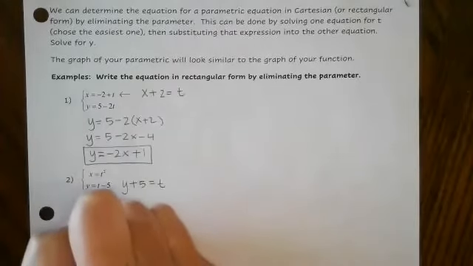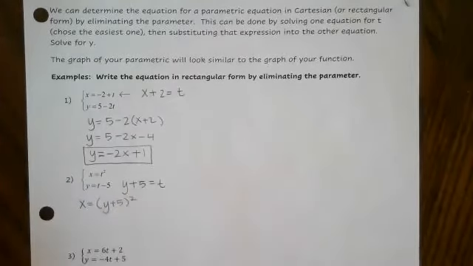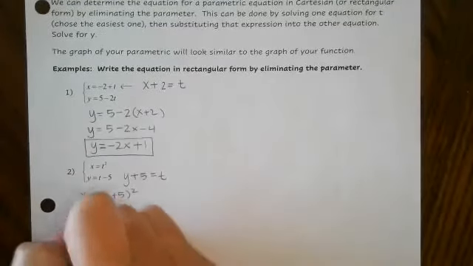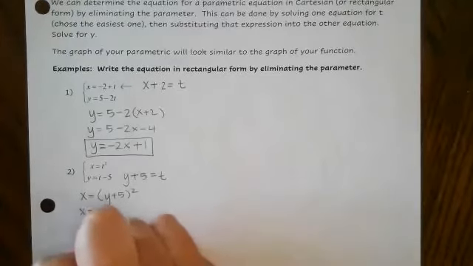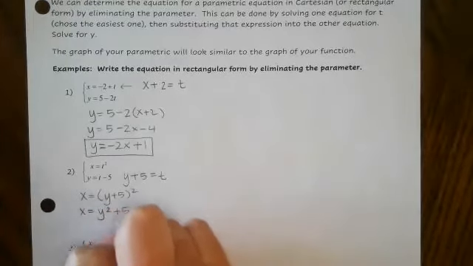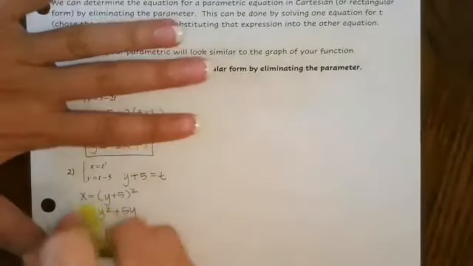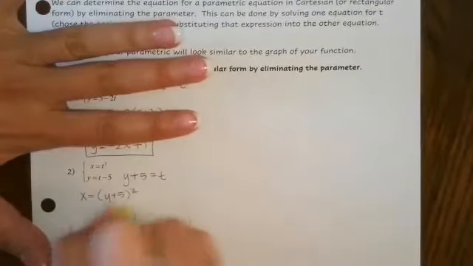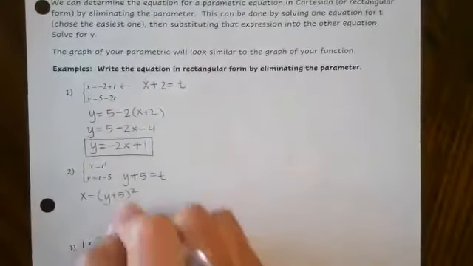So we get x is equal to y plus 5 squared. I distribute, and remember y plus 5 squared is the same thing as y plus 5 times y plus 5. So we have to FOIL that. So we get y squared plus 5y. Actually, let's solve for y by square rooting. Sorry about that. I don't know why I tried to make that harder.